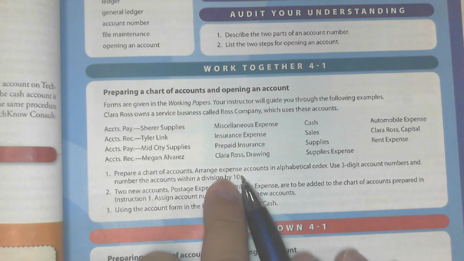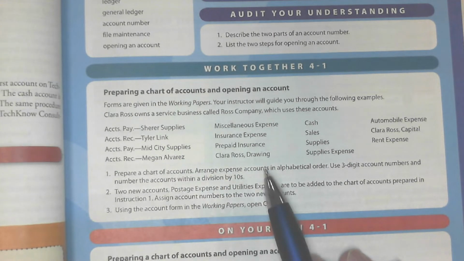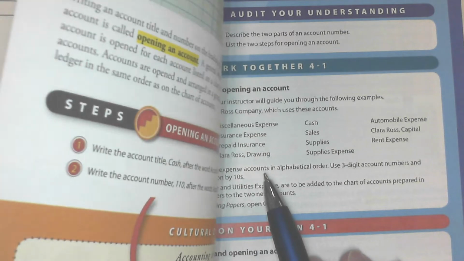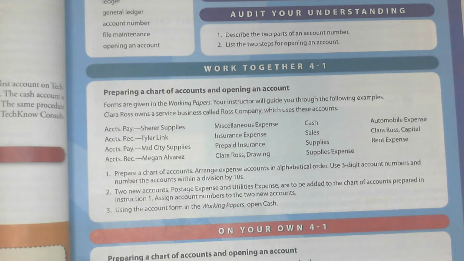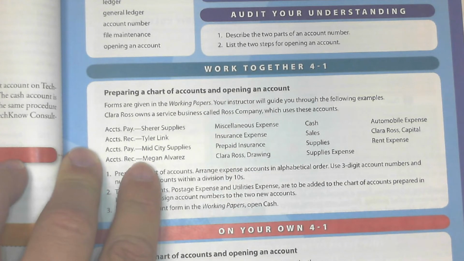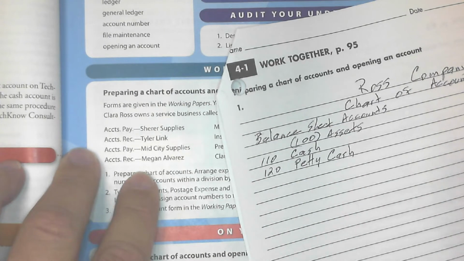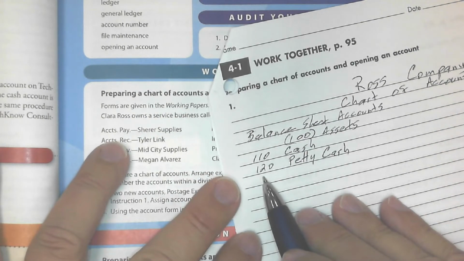Remember down here, arrange expense accounts in alphabetical order. We aren't to our expense accounts yet. Those are going to be on the other side, but still we should try to keep some organization to it. If you were an accountant and you chose to have these in alphabetical order, you can. They're already numbered.